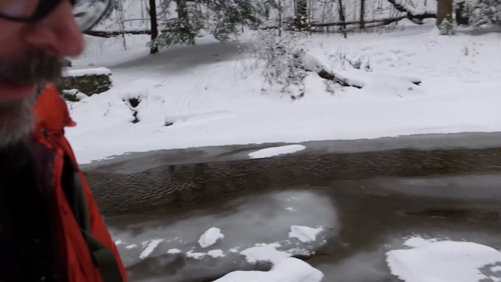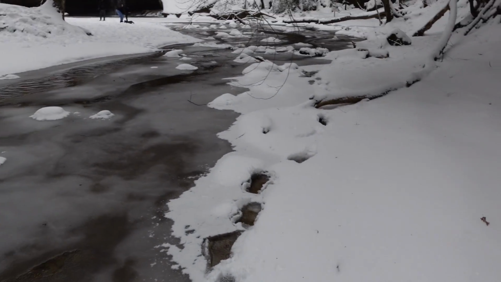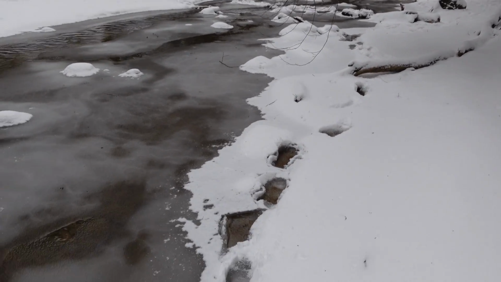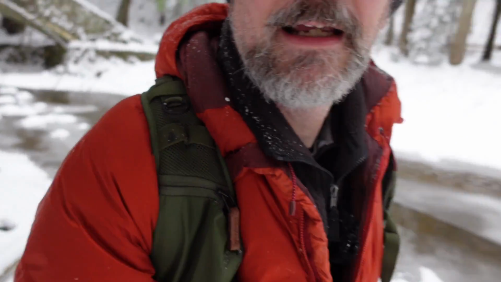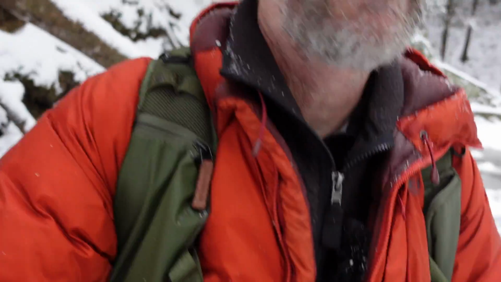So I'm gonna work my way up this side of the creek, because what I want is this icy creek coming up to the falls to get that in my shot. So we're gonna see how that pans out. I'm gonna cut up this way, and I'm probably gonna end up setting up right in this area, and we'll see what we get.